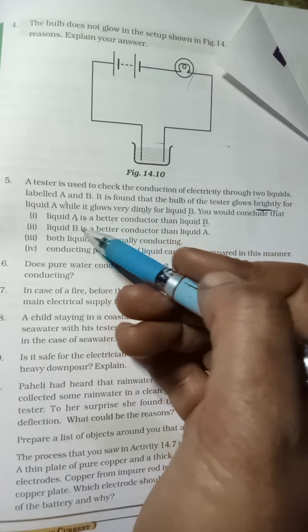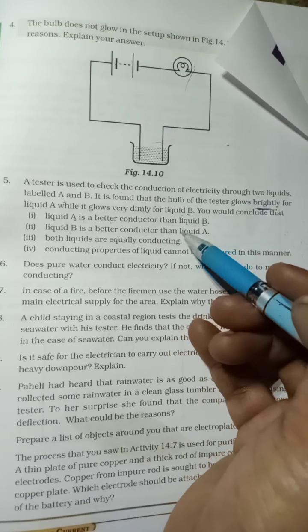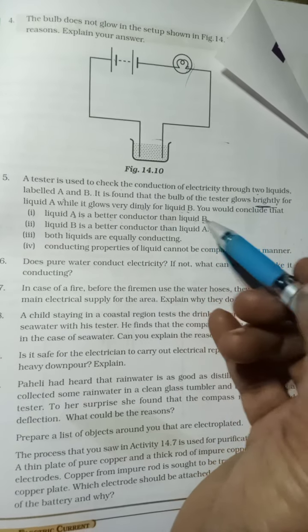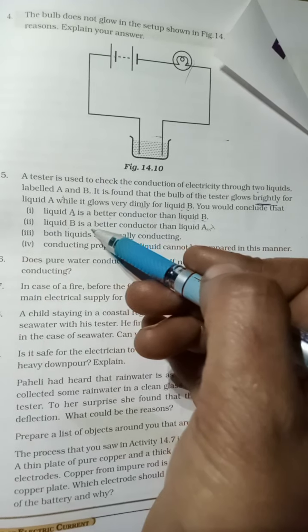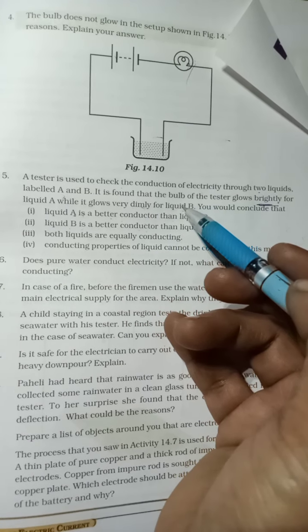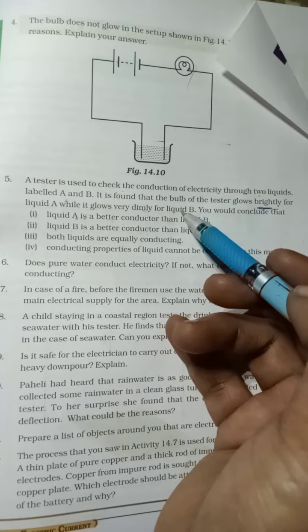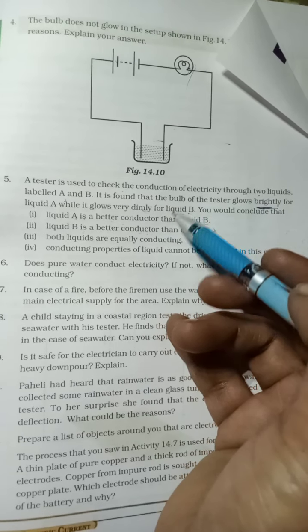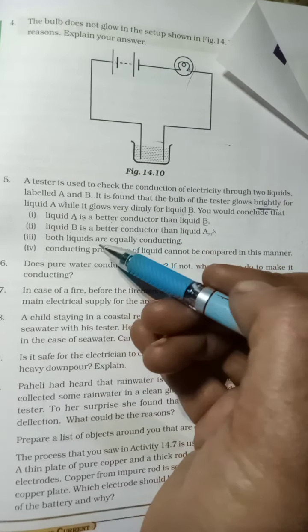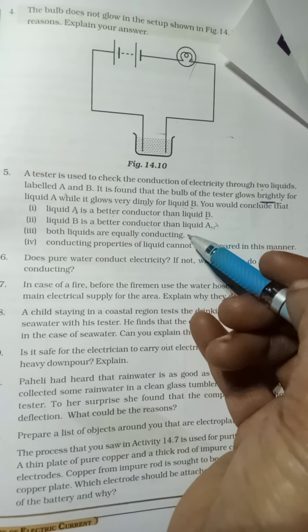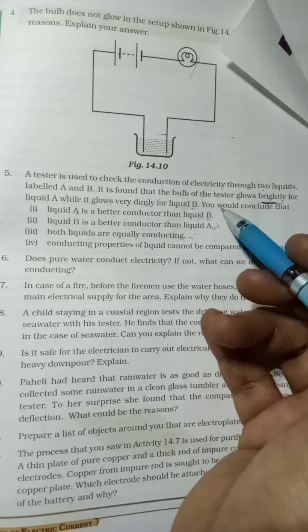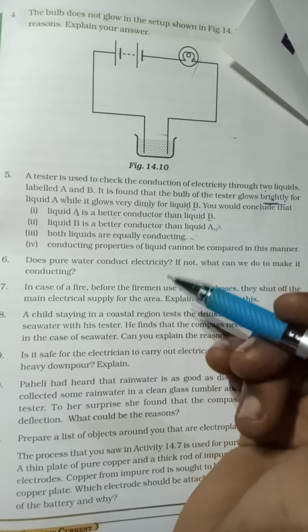Let's see next. Liquid B is a better conductor than the liquid A. It is not possible, no? Wrong. If B is a better conductor, it should glow brightly, no? It is not glowing, it is dim, means this is wrong. Then both liquids are equally conducting. It is also wrong. Both are not equal. One is bright, one is dim.